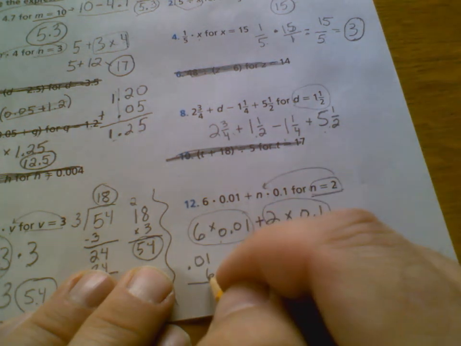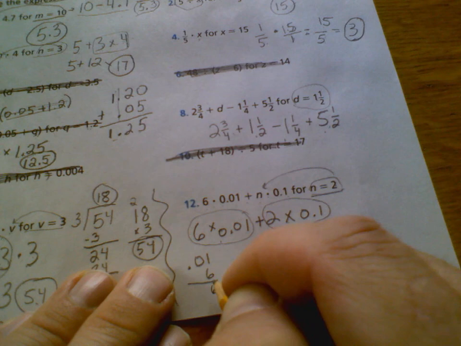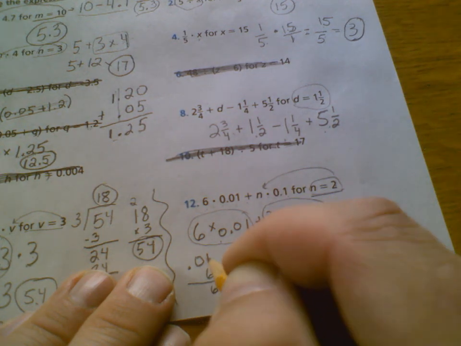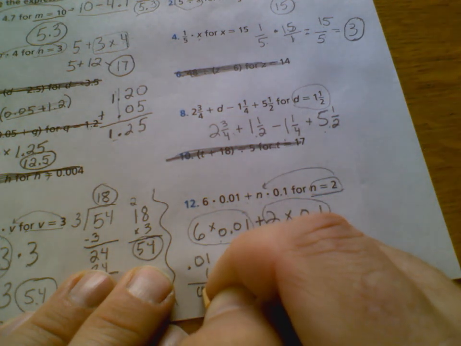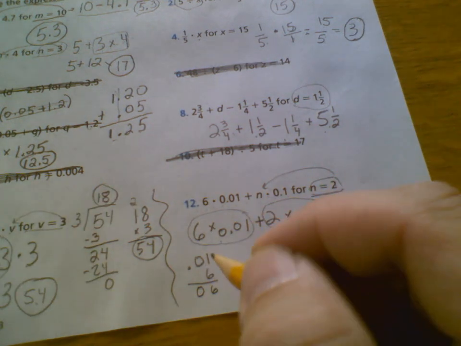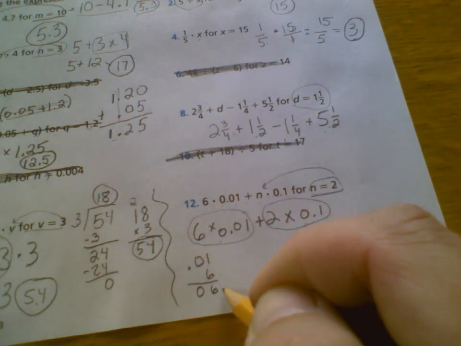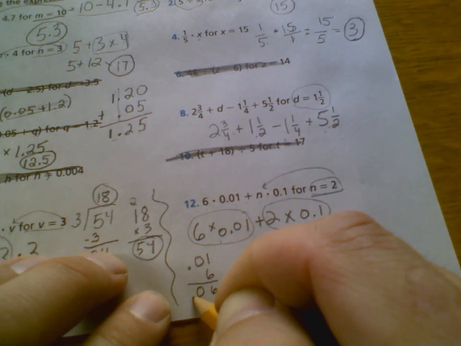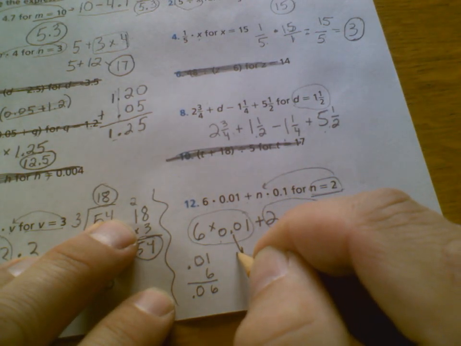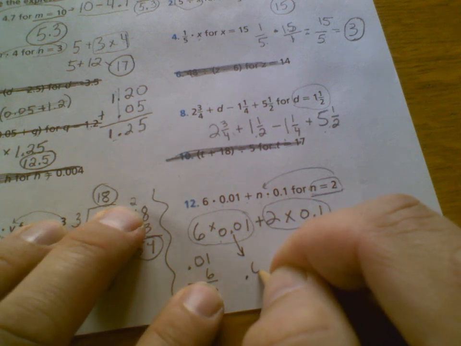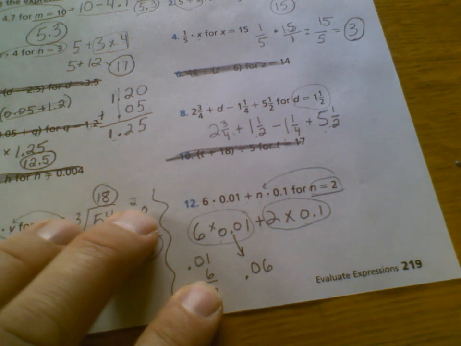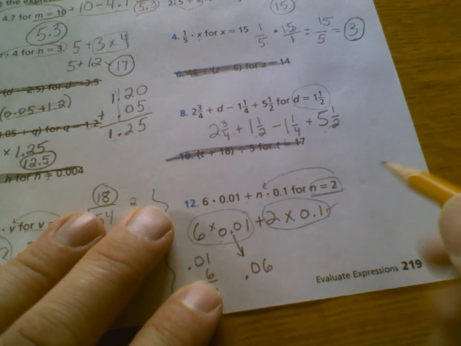So 1 times 6 is 6. 6 times 0 is 0. Now I say decimals moved over twice, so I move the decimal over twice. So my first group right here is actually 0.06.